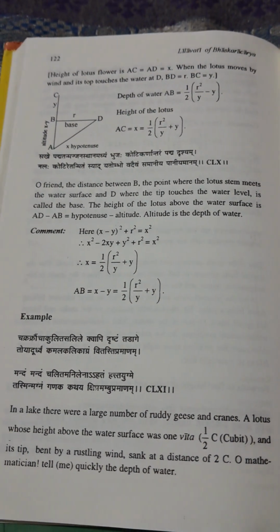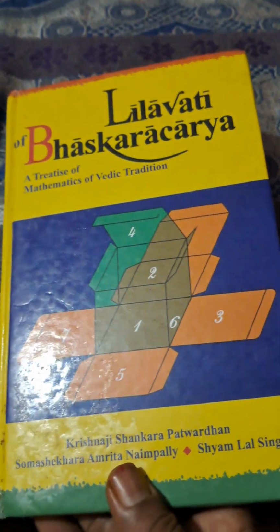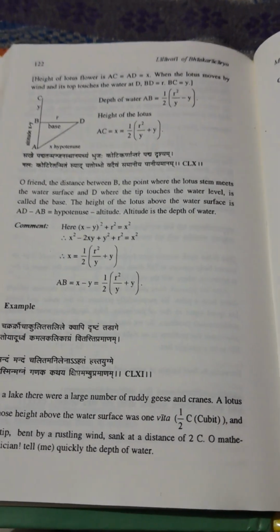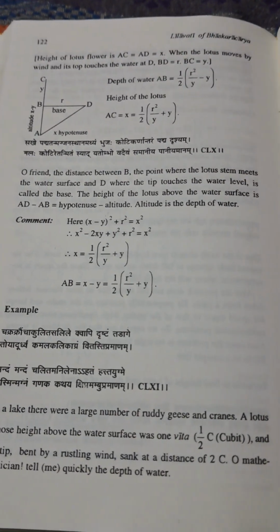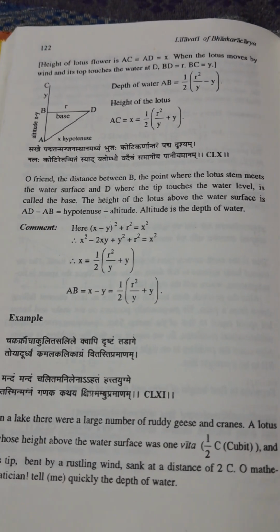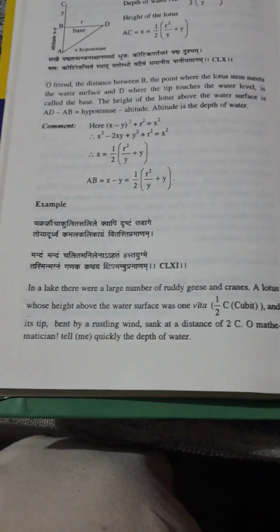So we'll continue our discussion on Lilavati. Lilavati का बस स्क्रैच हो गया. Okay, here there is a puzzle solved using Pythagoras theorem. Here the actual concept is, actually the puzzle is like this.